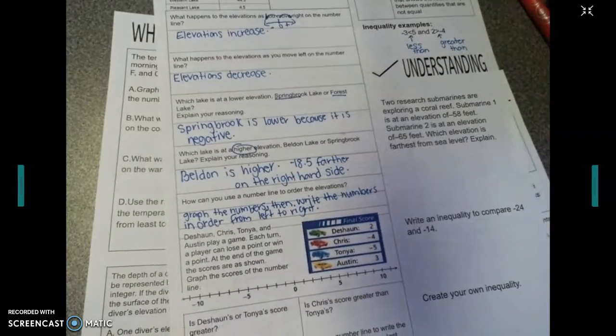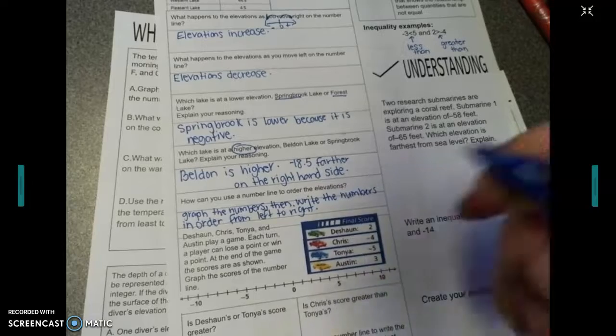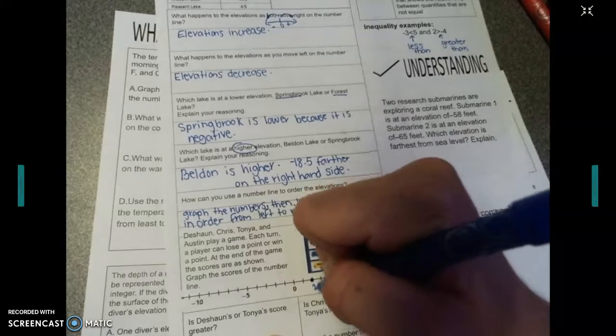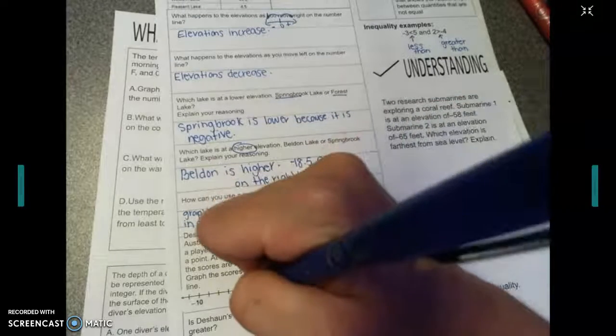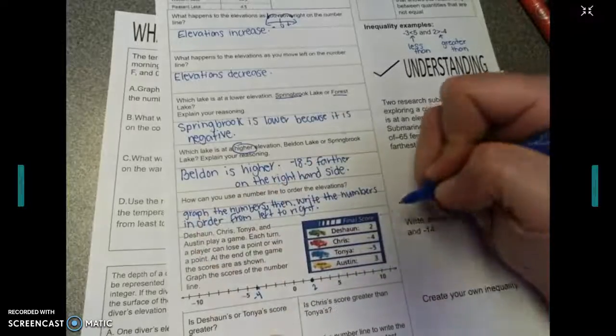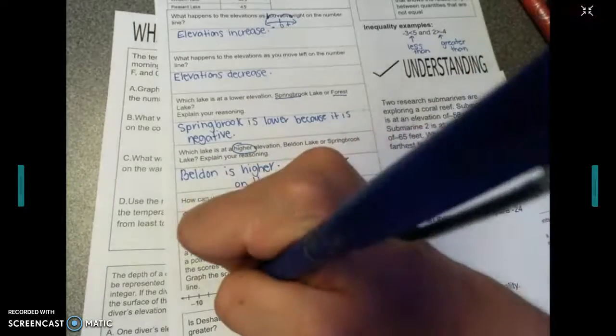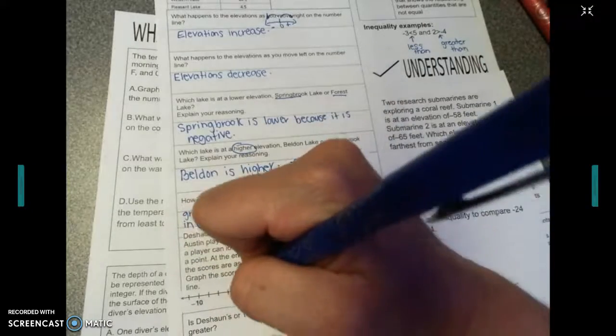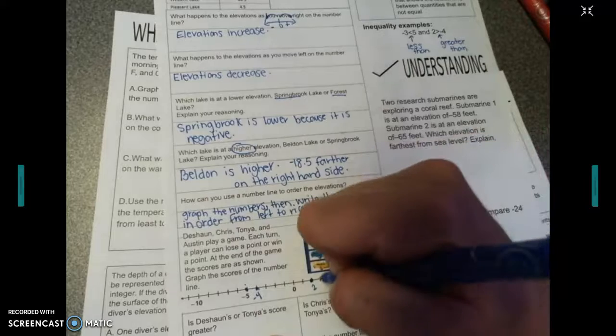Okay, moving on to this car problem. Deshaun, Chris, Tanya, and Austin play a game. Each turn a player can lose a point or win a point. At the end of the game, the scores are shown. Graph the scores on the number line. So here are our scores. We have 2. So we're going to put 2, and I'm going to write 2. -4 is over here, so I'm going to write -4. We have -5, which is already labeled, and then 3.